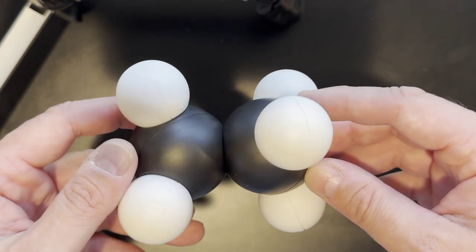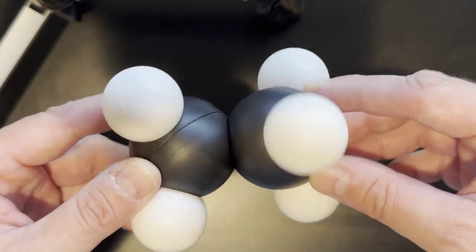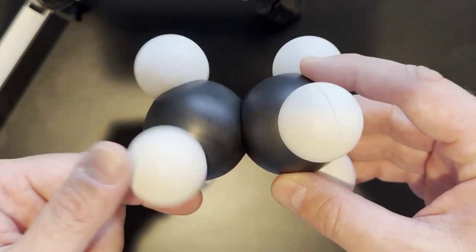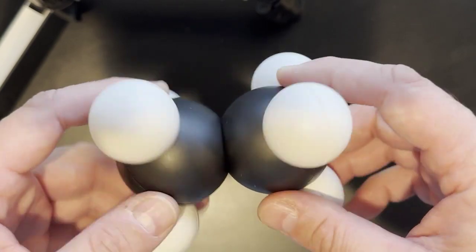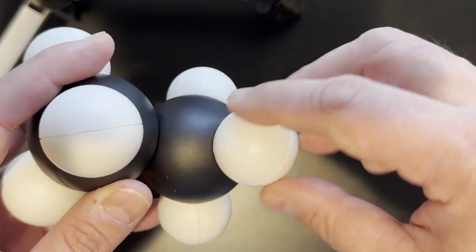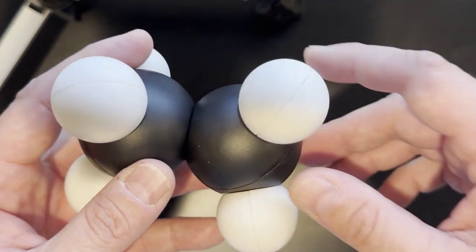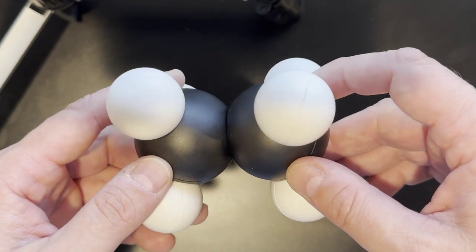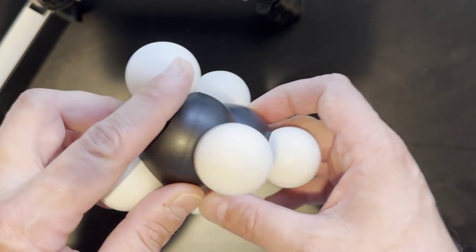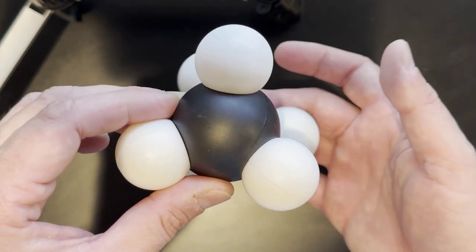And again, that follows the general formula of CnH2n+2. Each carbon atom has 3 hydrogens, and we note that the central sigma bond we're able to rotate around. So there's free rotation. There's also free rotation about the carbon-hydrogen bonds. And in another video, we'll look at the rotations about that in a Newman projection, where we're rotating down the axis.